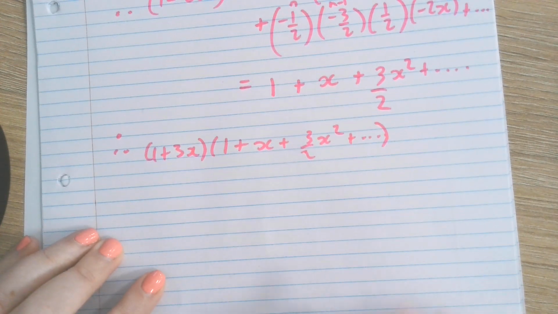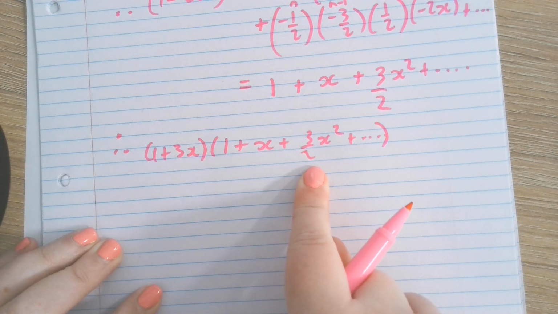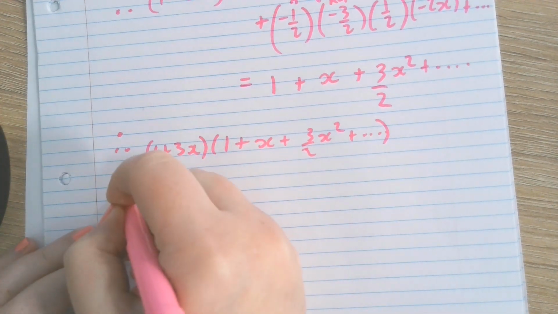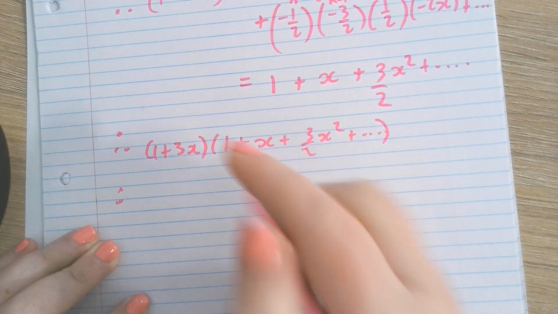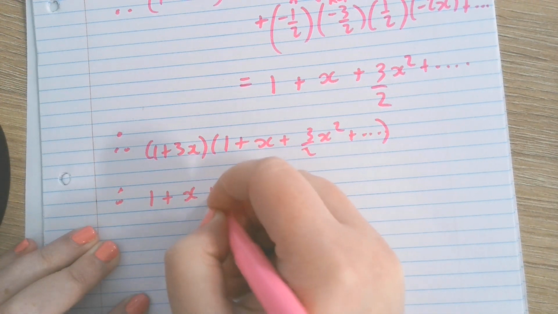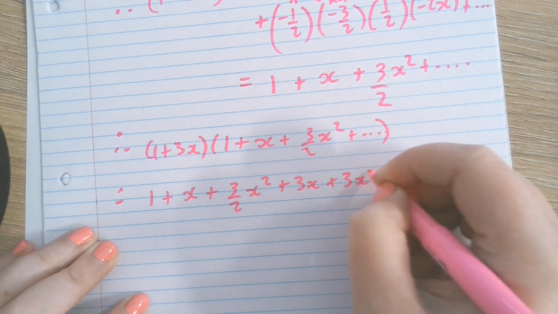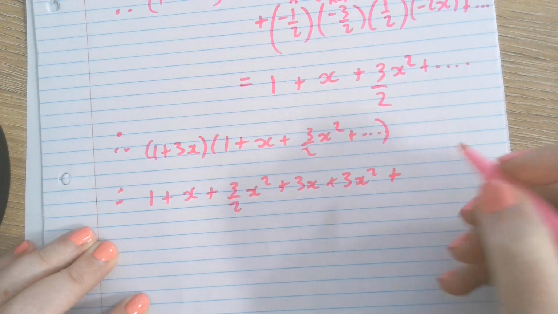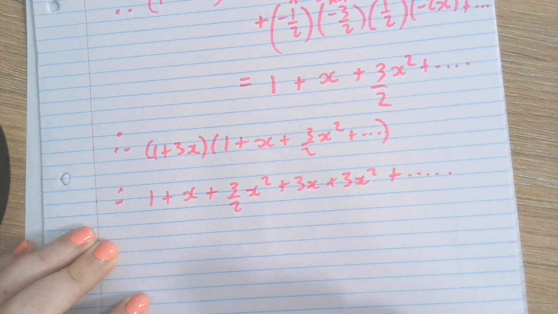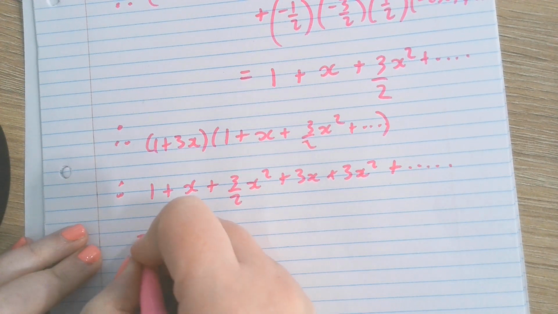And now we need to expand these brackets together, making sure we get one list of answers. We're multiplying everything in the first bracket by everything in the second bracket. So I'd end up with 1 plus x plus 3 over 2 x squared plus 3x plus 3x squared plus, and I don't need to go any further. I would end up with 9 over 4 x cubed, but it's asked for x squared terms only. That's my limit. So I can stop and now collect anything together that needs to be collected.